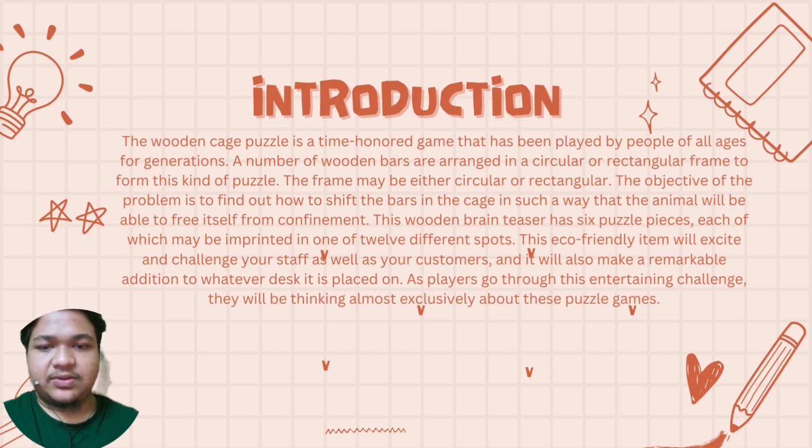My matric number is 270197. So for the introduction, the wooden case puzzle is a time-honored game that has been played by people of all ages for generations. The wooden bars are arranged in a circular or rectangular shape, and the objective of the problem is to find how to shift the bars.